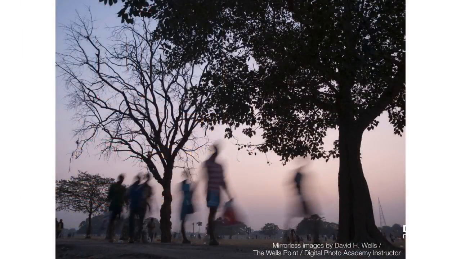Another image of mine from North India in a park at twilight. Camera's actually resting on the ground, and then people are walking by, so my trees are sharp and the atmosphere around is clear, and that pink color in the sky is nice, but the actual people walking through the park are sort of made ghost-like, which was the kind of narrative I was trying to create.